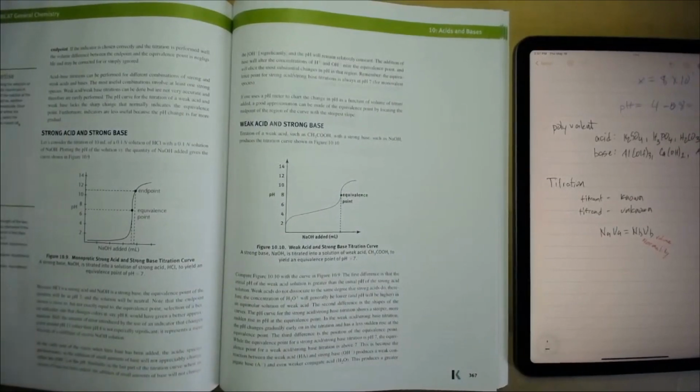If the indicator is chosen correctly and the titration is performed well, the volume difference between the endpoint and the equivalence point is negligible and may be corrected for or simply ignored. Acid-base titrations can be performed for different combinations of strong and weak acids and bases. Most useful combinations involve at least one strong species.